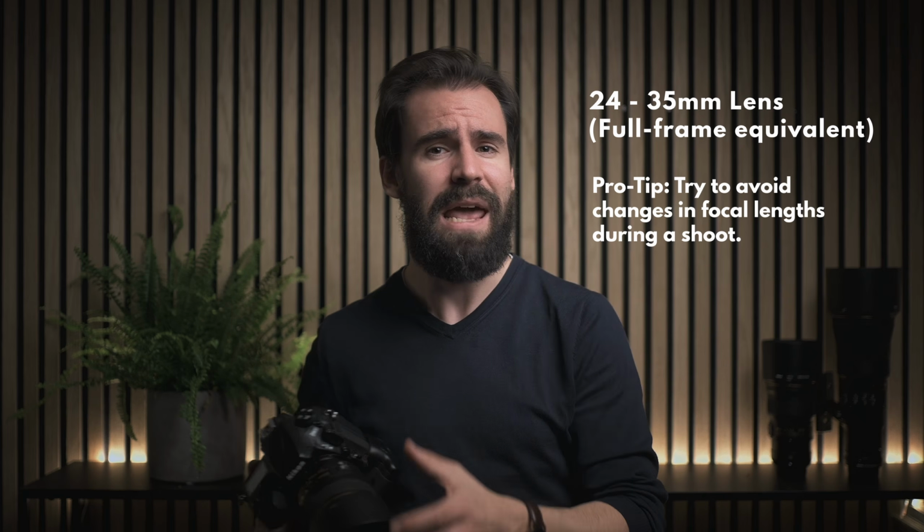Resolution is important here. The higher the resolution of your camera, the better it's going to be. Anywhere between 24 megapixels and 48 megapixels is going to be absolutely perfect. You can use your phone, but a dedicated camera is going to be a lot better. So let's talk about the recommended settings and lenses for photogrammetry, starting off with the lens itself. You're going to want to use a 24 to 35 millimeter lens, full frame equivalent, for scanning objects.